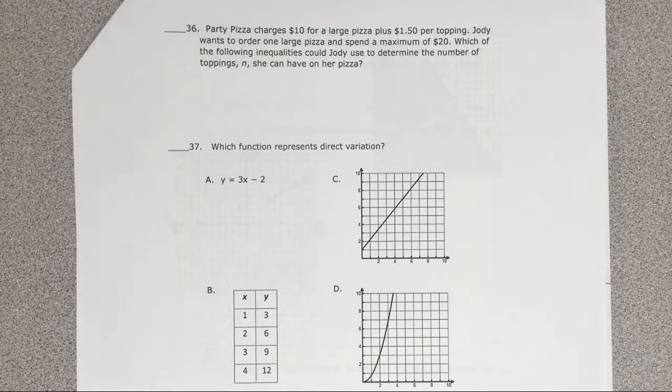Alright, this starts at number 36 for the fall semester review. Party Pizza charges $10 for a large pizza plus $1.50 per topping. Jody wants to order one large pizza and spend a maximum of $20. Which of the following inequalities?